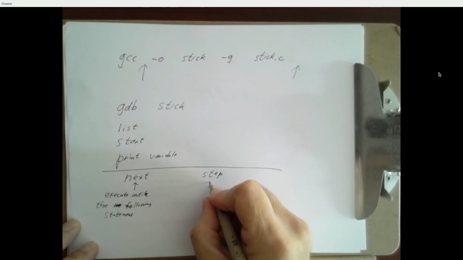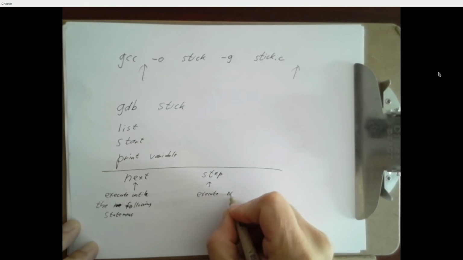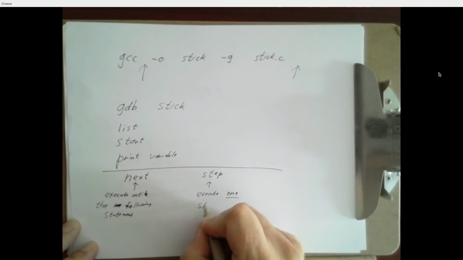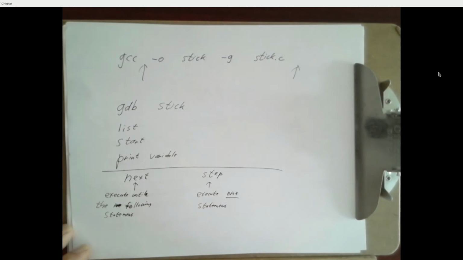Step basically says execute one statement. What's the difference? The only difference is if our current statement is a call to a function. If we say step, it will go ahead and execute that call and it will stop before it starts executing the first line of that function. So it's a step into, if you remember MPLAB in 270.